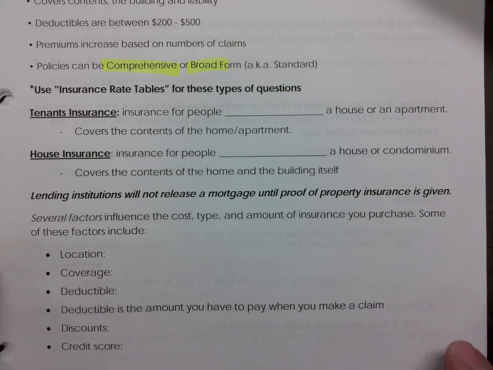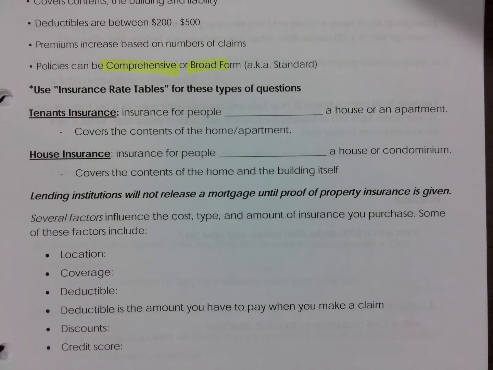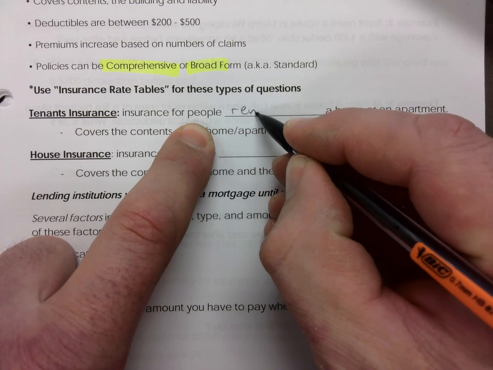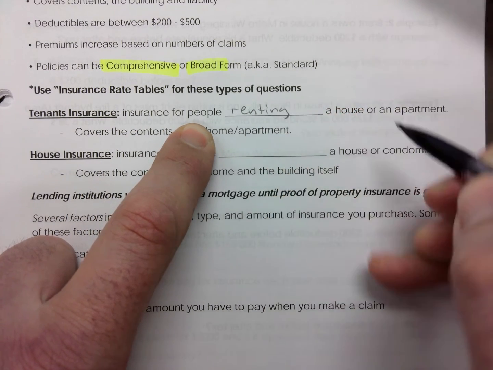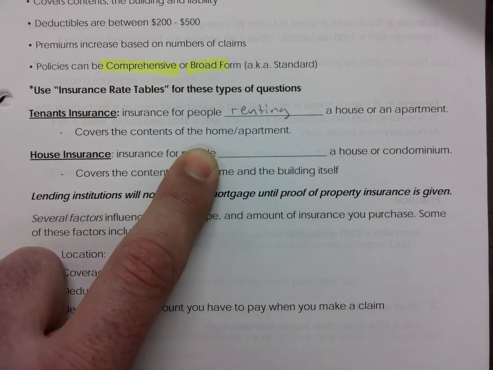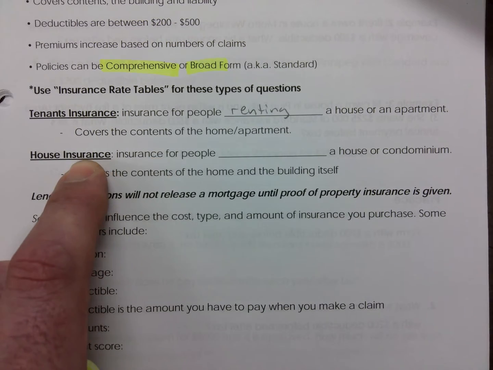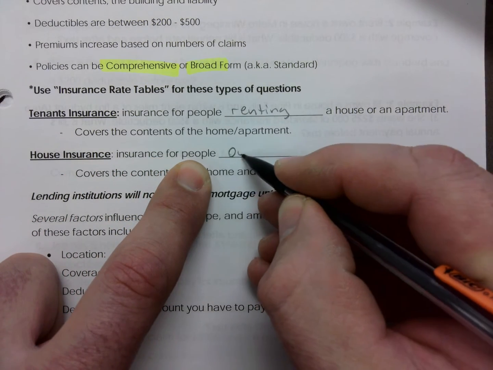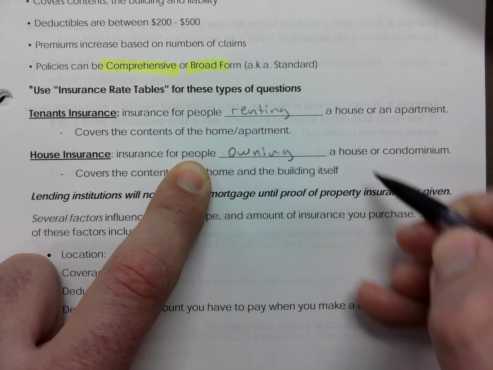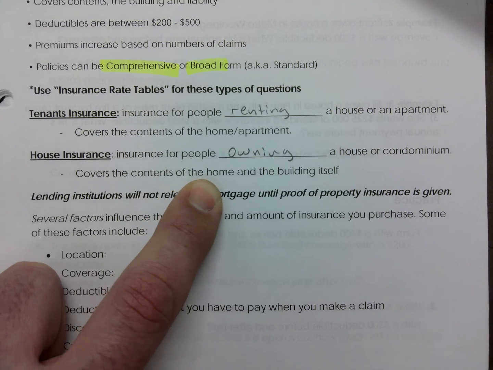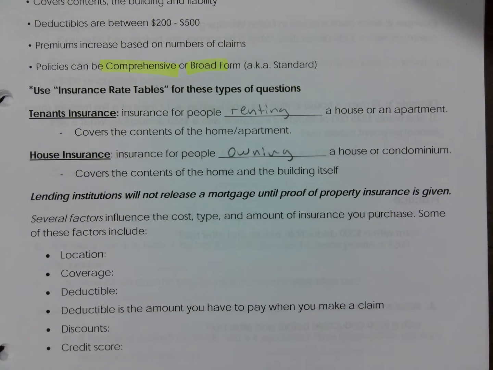Let's move on. Tenant insurance, insurance for people renting a house or an apartment. So you can be renting a house, right? Covers the contents of the home and apartment. House insurance is insurance for people owning a house or condominium. Covers the contents of the home and the building itself, okay?